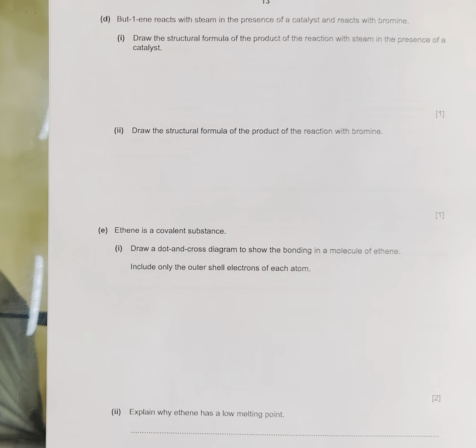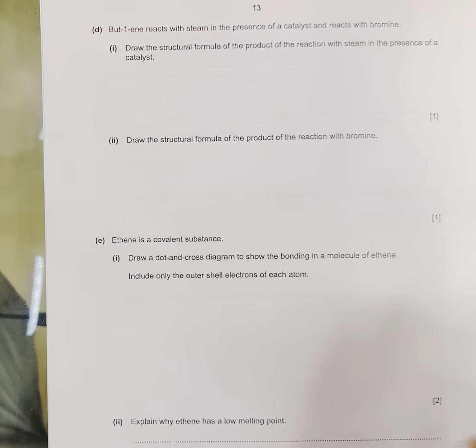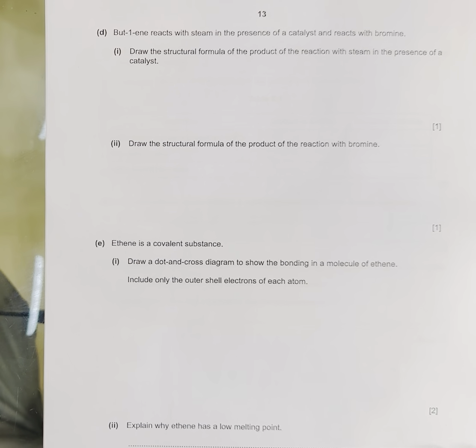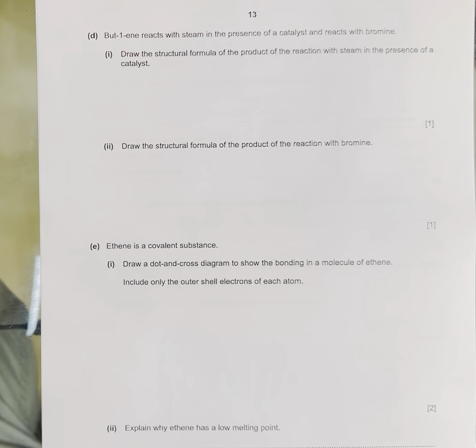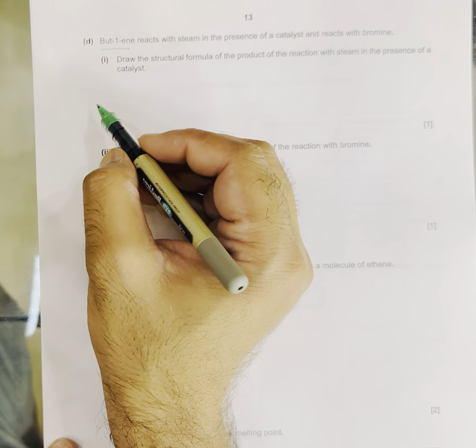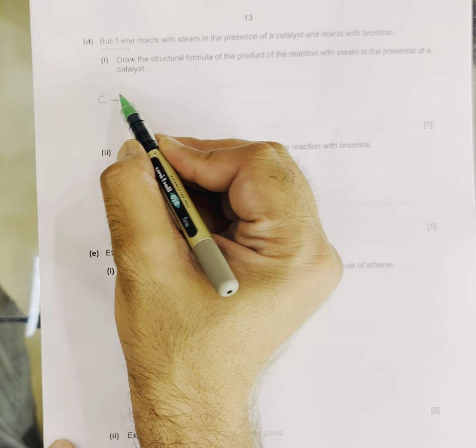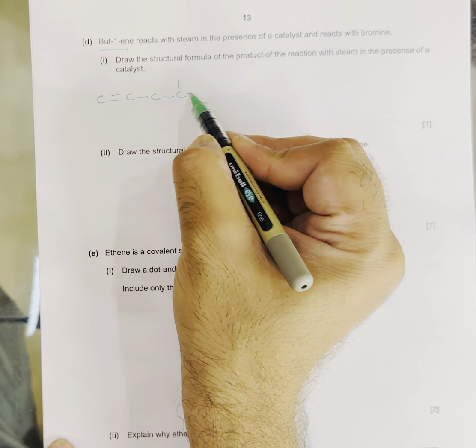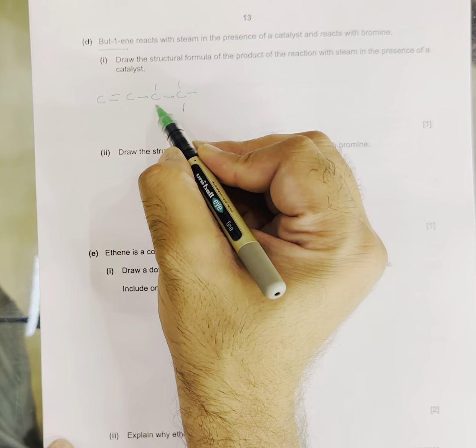Now we move to its part D: but-1-ene reacts with steam in the presence of a catalyst and reacts with bromine. Draw the structural formula for the product of the reaction with steam in the presence of a catalyst. So we need to show the catalyst and also we need to draw butene. So you could write over here but-1-ene, a double bond C and another C. Then we need to show the hydrogen atoms.